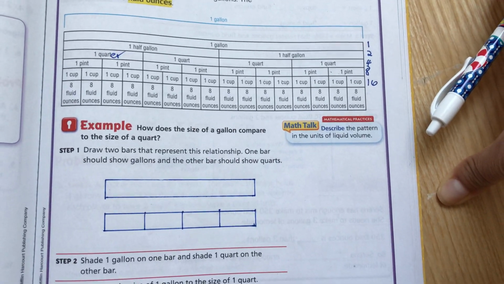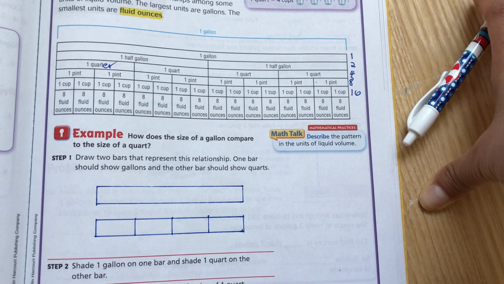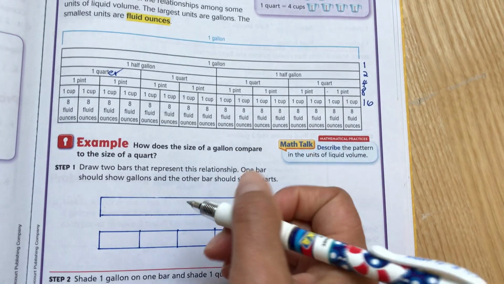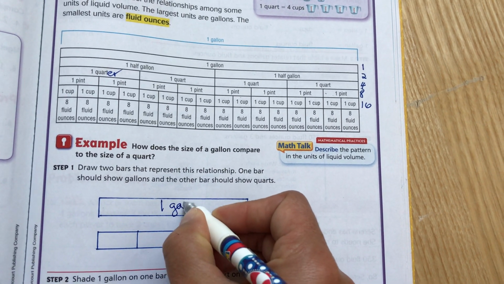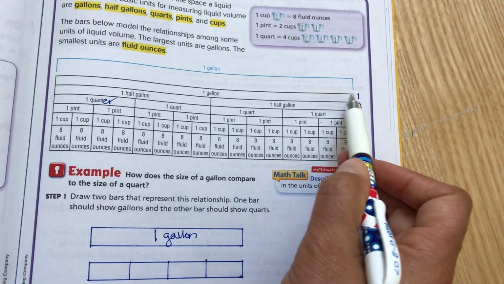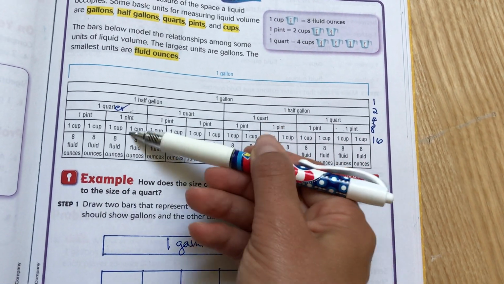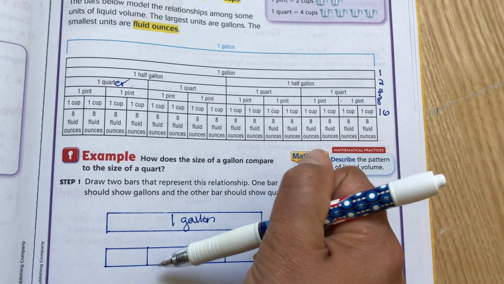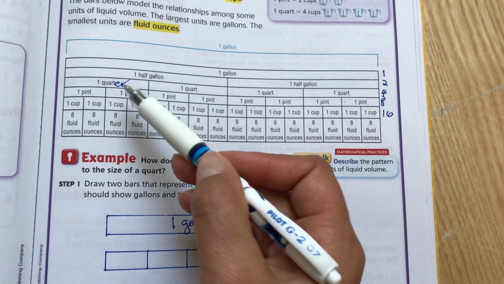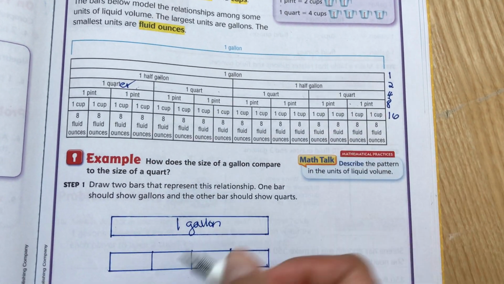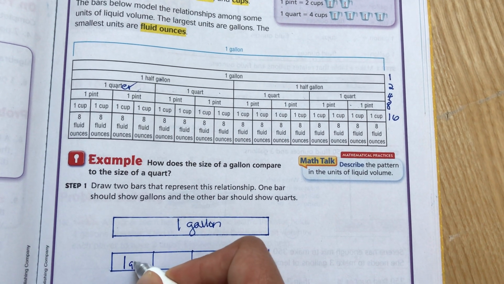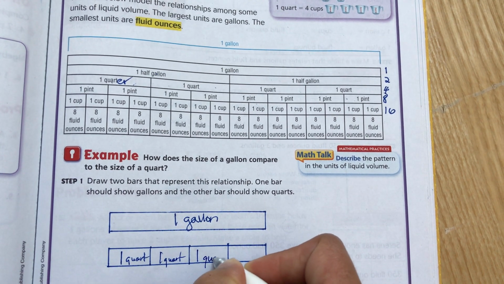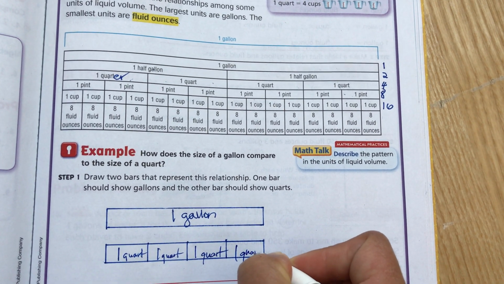So how does the size of a gallon compare to the size of a quart? So we're going to draw 2 bars that represent this relationship. 1 bar should show gallons. Here's my 1 gallon. Because remember, gallon is my big liquid measurement. And then it can get split up into all these different measurements. How many quarts are in 1 gallon? Well, remember it's a quarter. So 1, 2, 3, 4. So 1 quart, 1 quart, 1 quart, and 1 quart.